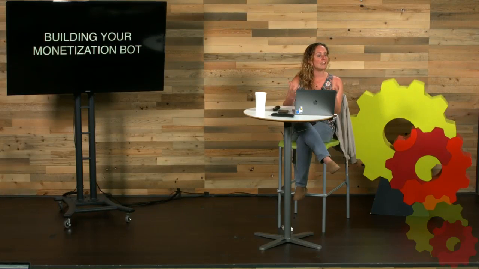So you can decide how you want to go about this. If you want to do the broadcast strategy, you're probably not going to use the extra worksheet. It will be a lot simpler than the monetization bot, but you can choose, or you can do both. Both of those are here in this presentation, because you can think about the monetization bot as another funnel.